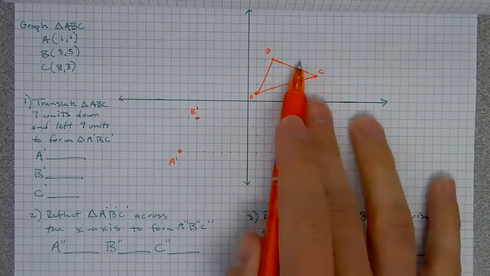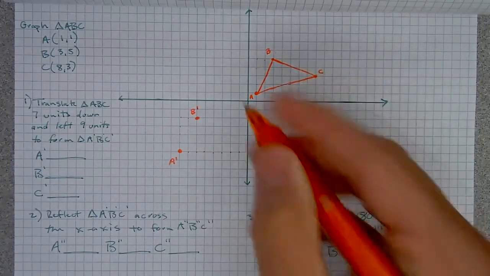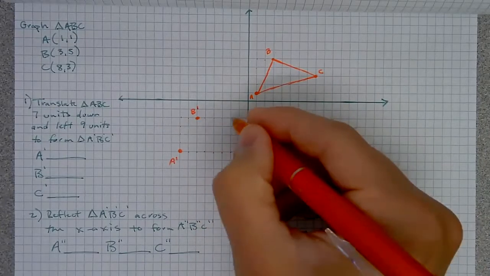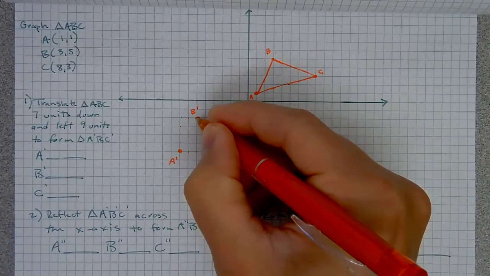Same thing going from B to C: over 5 and down 2.